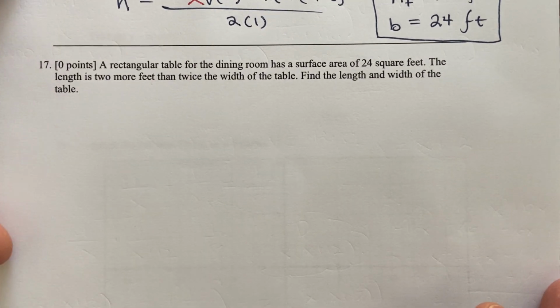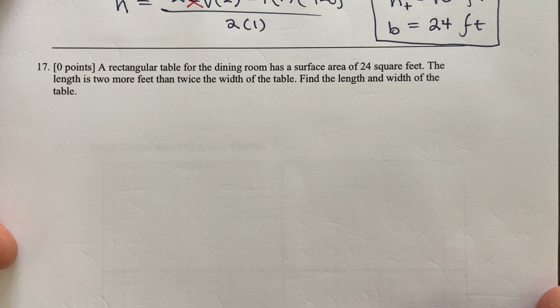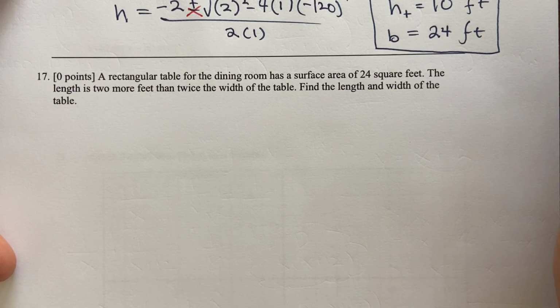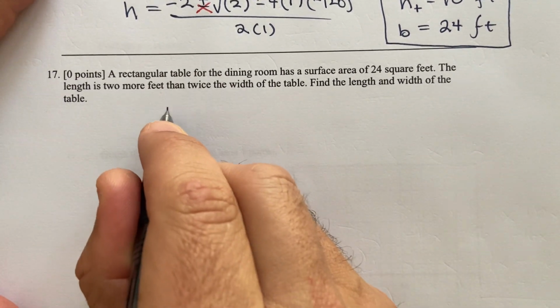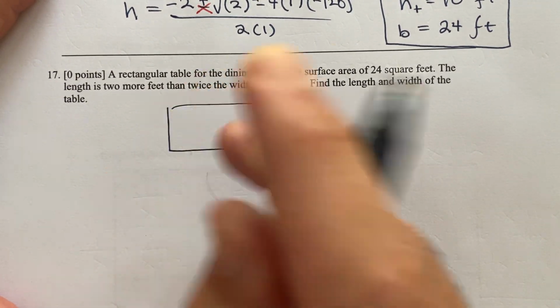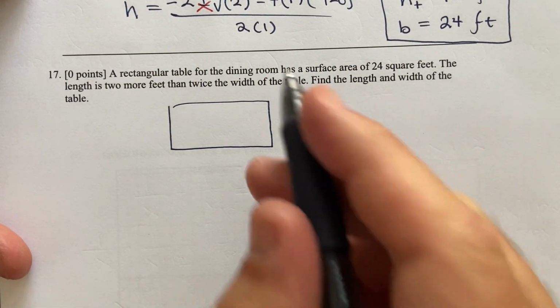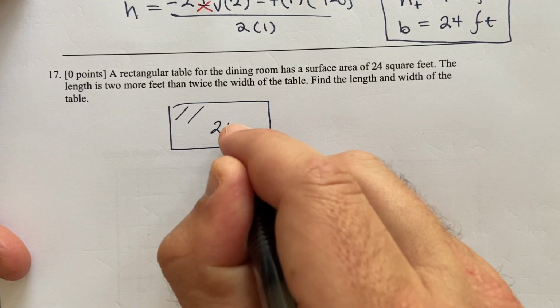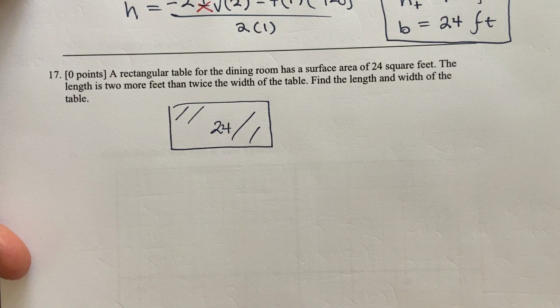All right, here's number 17. It says a rectangular table for the dining room has a surface area of 24 square feet. The table length is 2 more feet than twice the width of the table. Find the length and width of the table. So I'll draw this rectangle. I know that I'm aiming for 24 square feet in here.